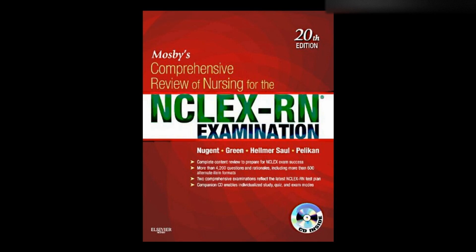3. This statement indicates the client needs more teaching because knee-high stockings will further decrease circulation to the legs. 4. The client should not elevate legs because it further decreases arterial blood flow to the legs. The client should dangle his or her legs off the side of the bed, which increases arterial blood flow to the lower extremities. This indicates that the client understands the teaching.